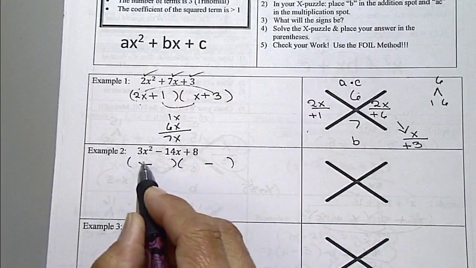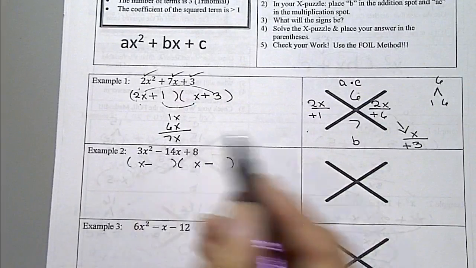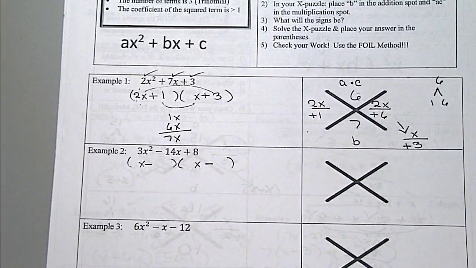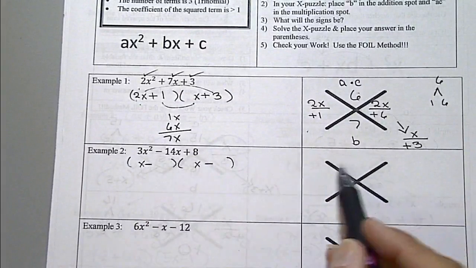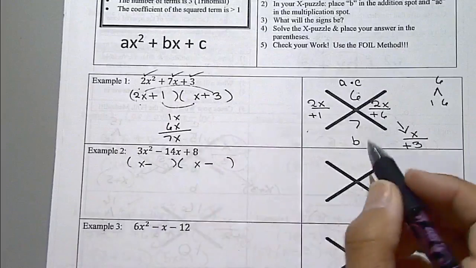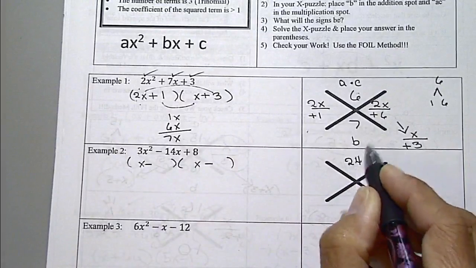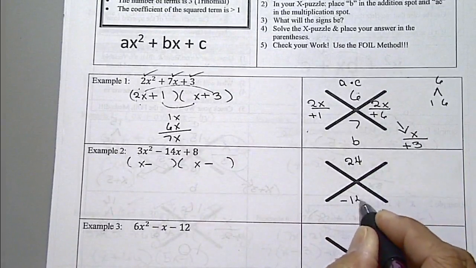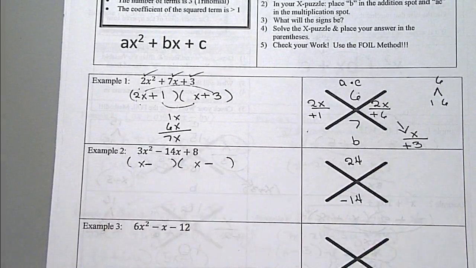I'm going to factor that x squared, leaving room in front of it because this time there might be a number. I'm going to come over here and say a times c, and I'm going to get 24. Then I'm going to put down, what do they have to equal? Negative 14.